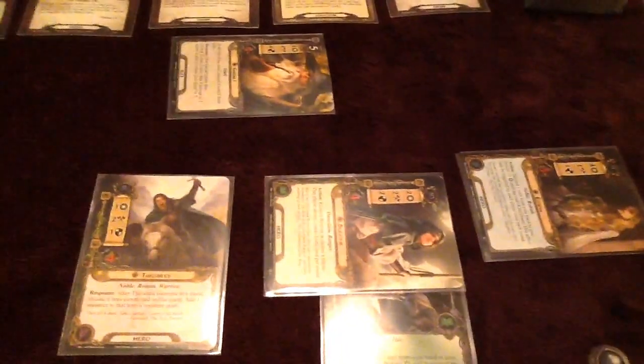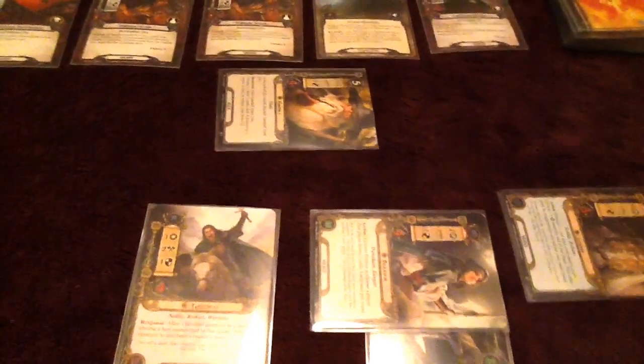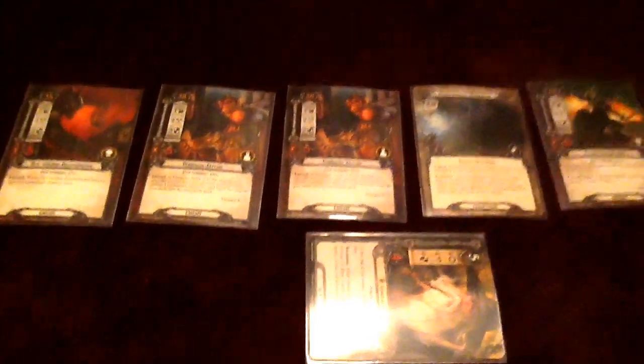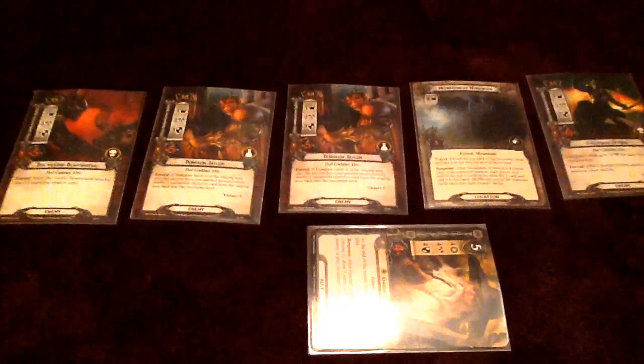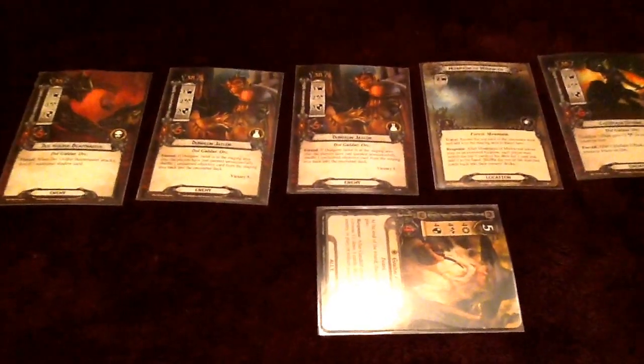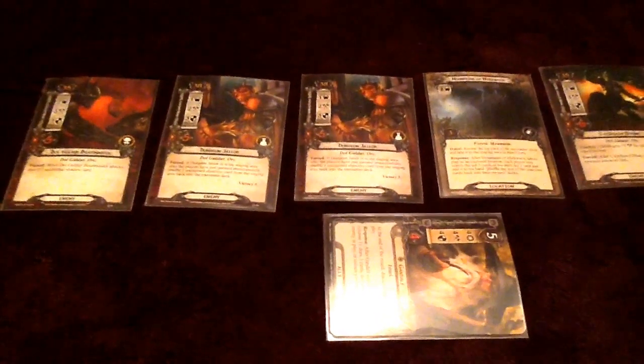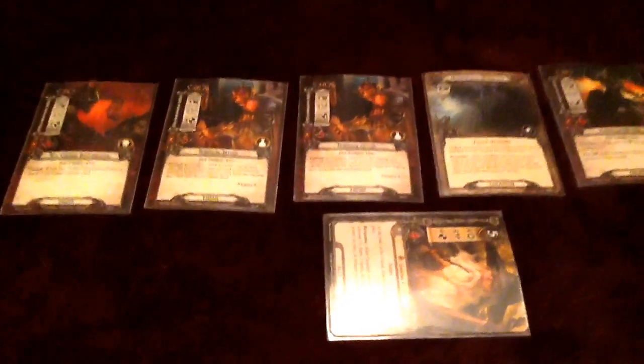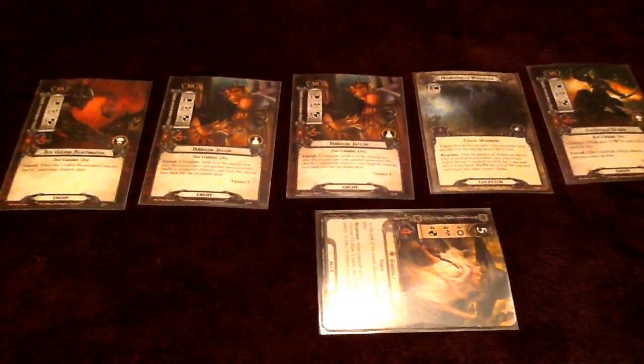Now we move on to phase 5, the encounter phase. And what we're going to do is first, each player can choose to optionally engage an enemy from the staging area. When you engage an enemy, you're actually going to bring them down out of the staging area into your personal area. And the advantage of this is they no longer contribute their threat to the staging area.